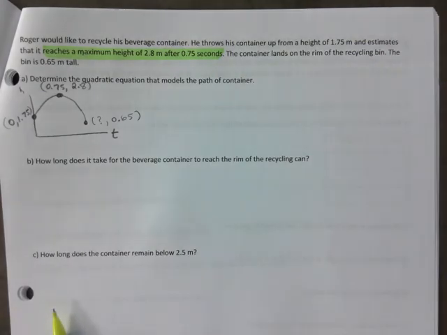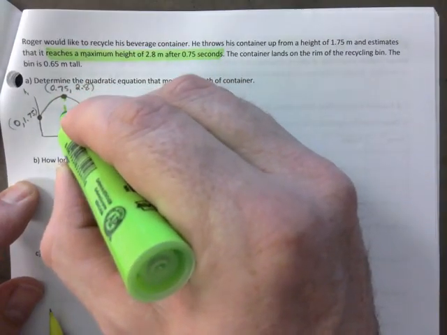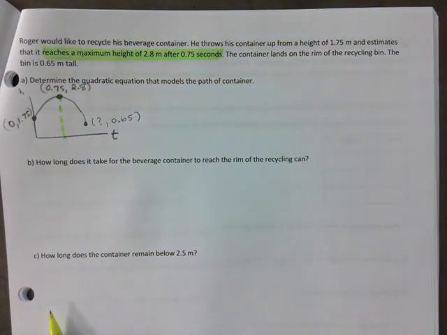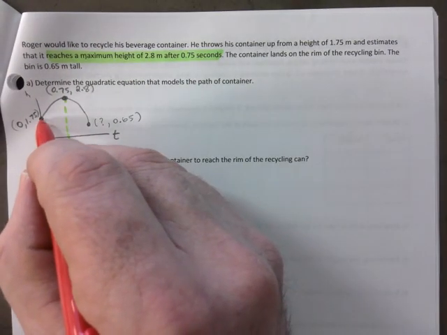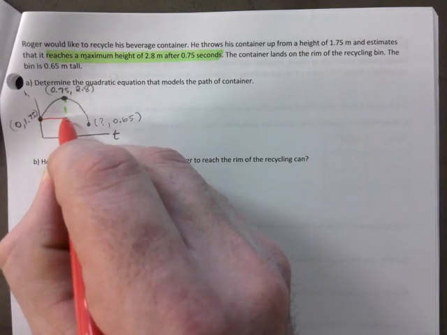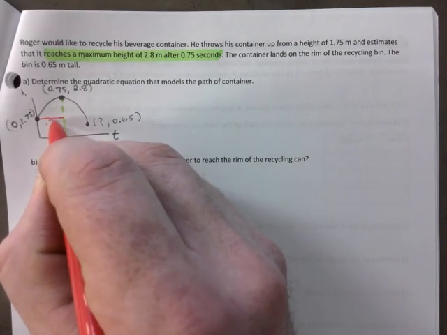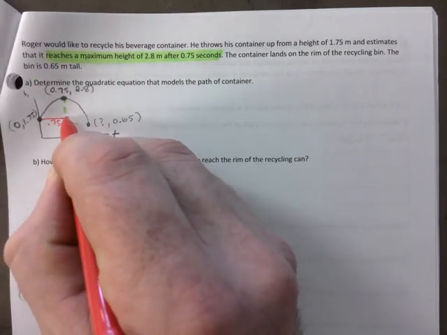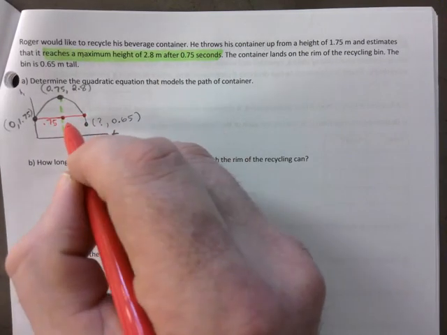Okay, this is all about the axis of symmetry, remember. I want you to remember that. So if we start here and we get to the center, it takes how many seconds? 0.75, right? How many seconds will it take to get from the center across to this point right here?